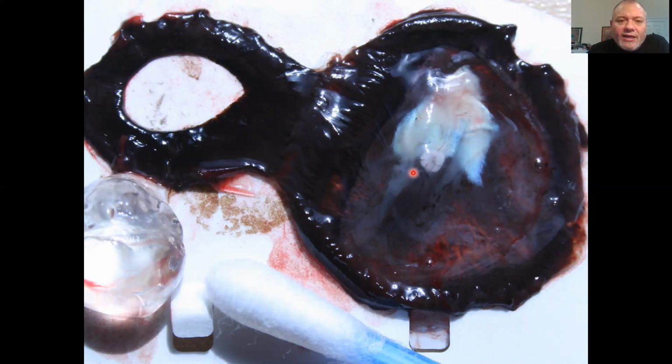So this is peeled away from the inside of the globe, and a silicon implant, a silicon ball, is placed inside the shell, and that's closed, and the dog retains an eye which can move, albeit blind, and with some long-term corneal issues being common with this procedure. So that's why we don't tend to do it as a first-line procedure in the UK.